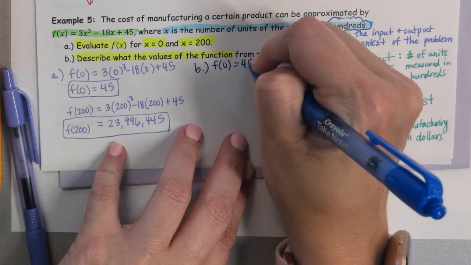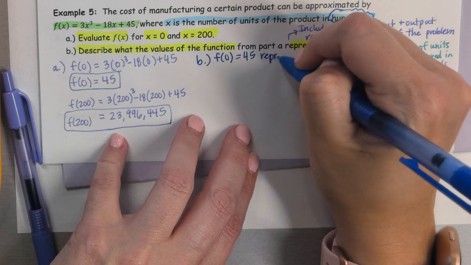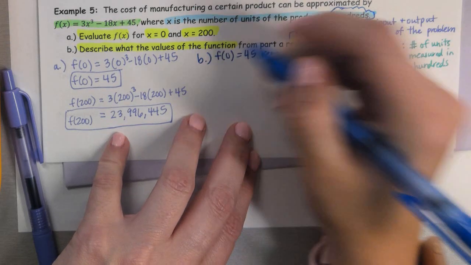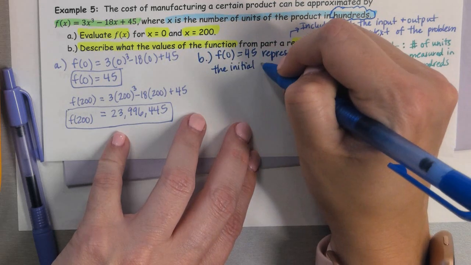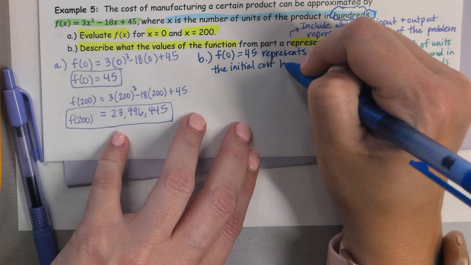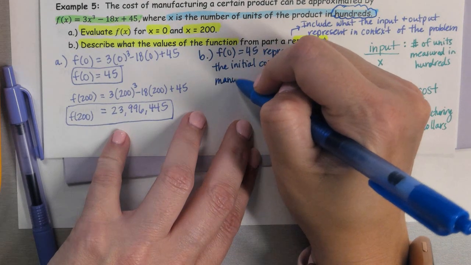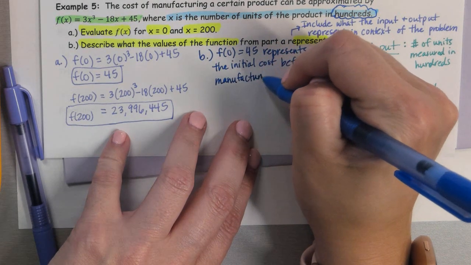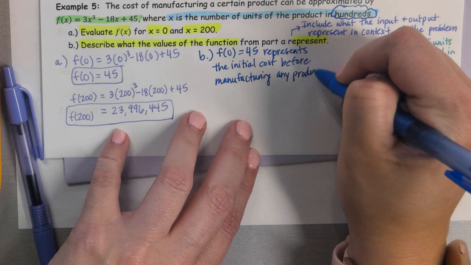So f of 0 equals 45 represents the initial cost before manufacturing any product.